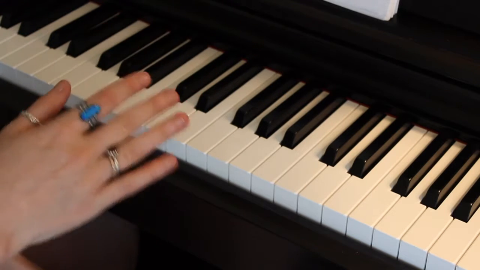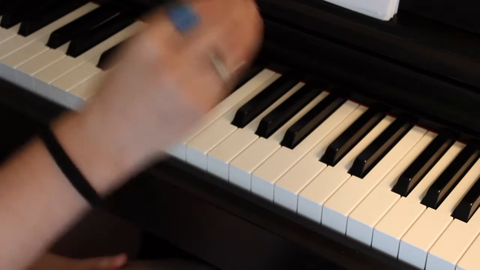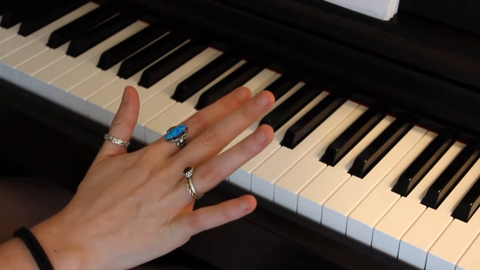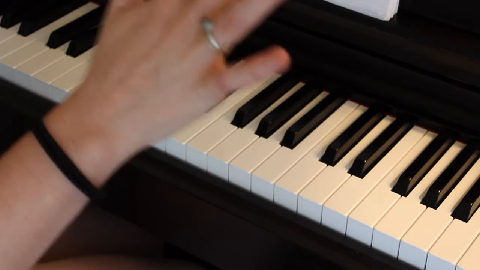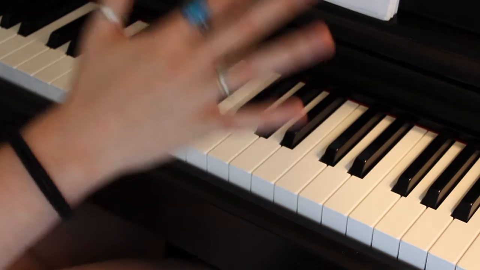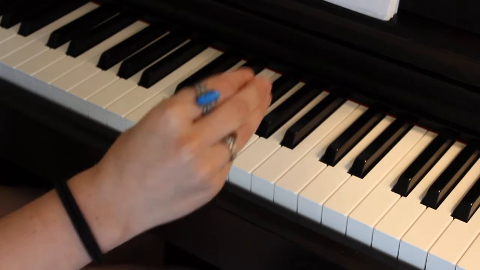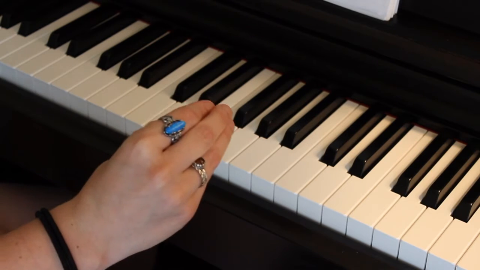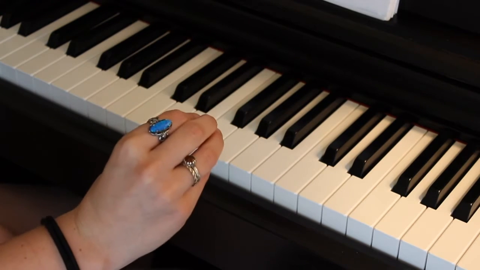So we're gonna start with our G chord, okay? Our G chord does not have any sharps or flats. What these chords are named after is the note that it starts on, okay? That's called the root. So for the G chord, we're gonna start on G, okay?